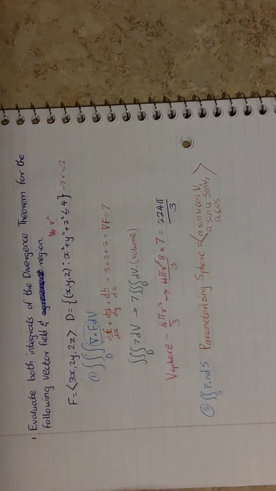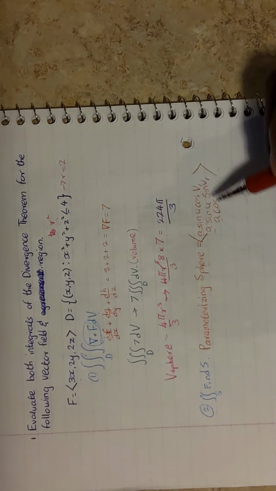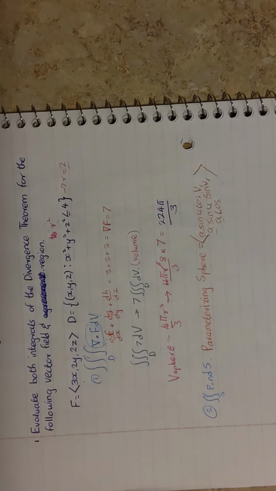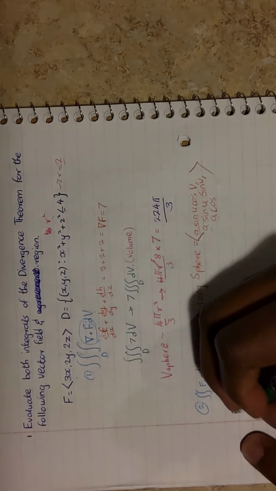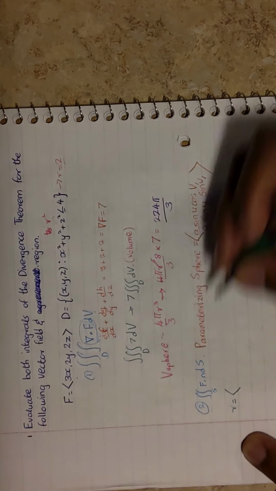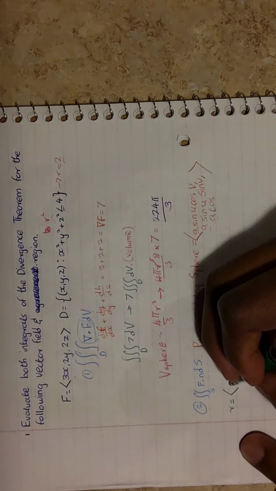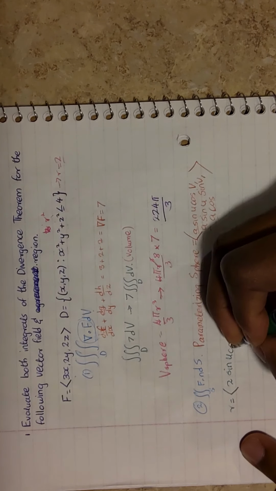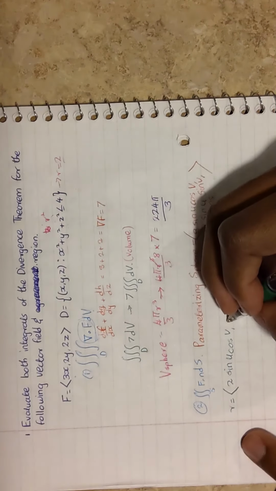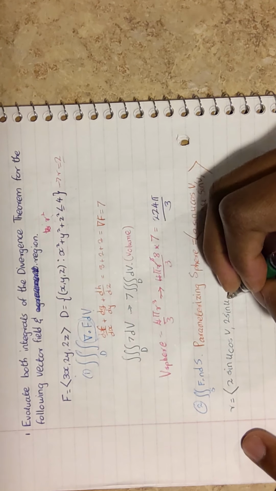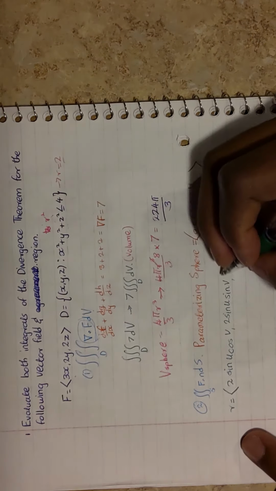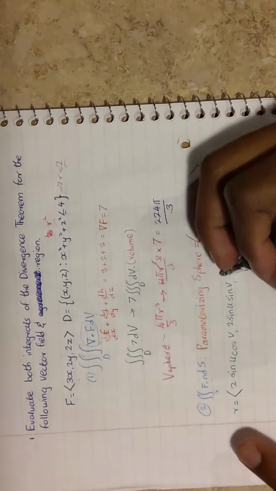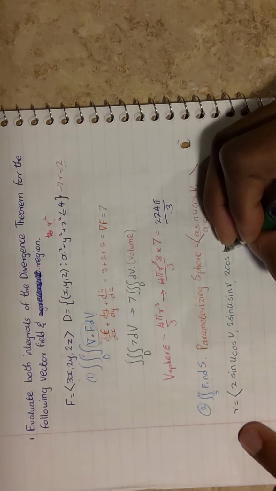So in this case, our a is going to be our R. Let me get my green pen. For this question, R is going to be, plug in 2 for every value of a: 2 sin u cos v, 2 sin u sin v, and 2 cos u.